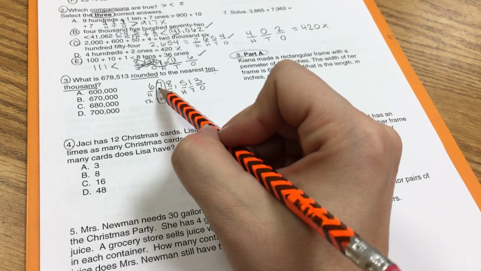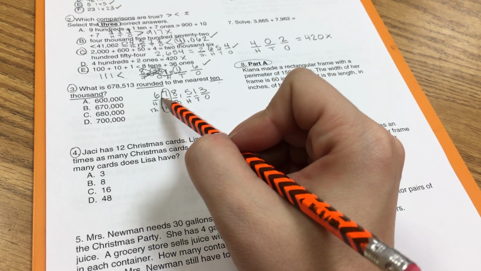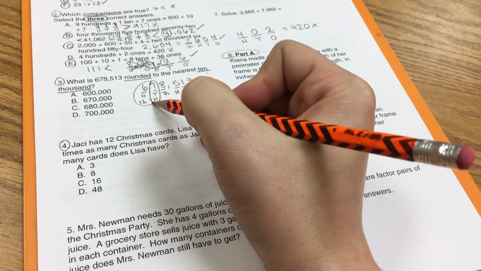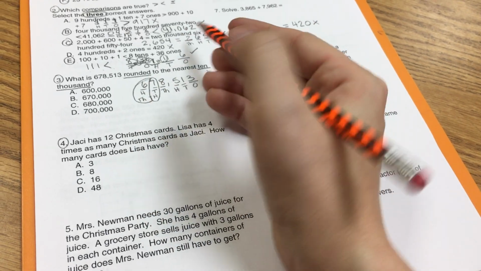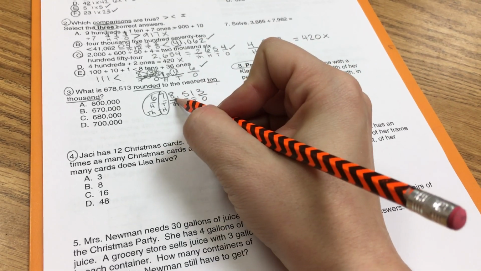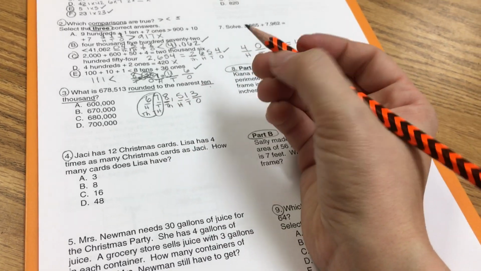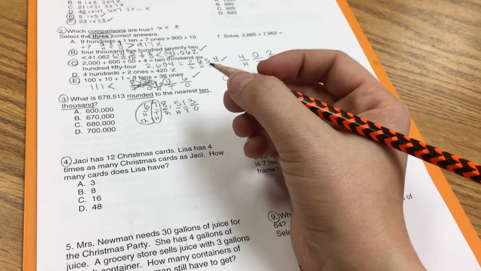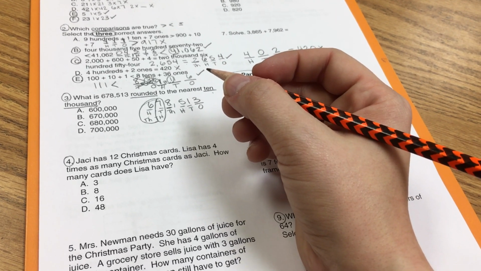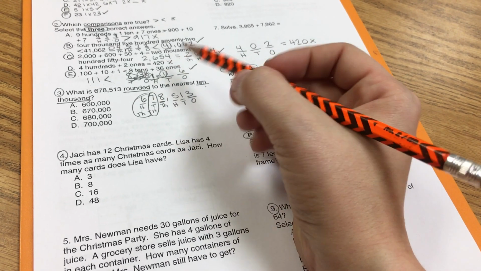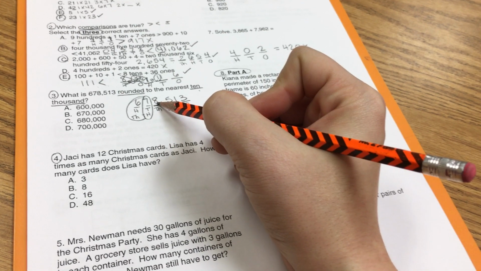Remember, when we round, we circle, but we also want to circle everything before. Then we need to look at our neighbor next door. Our neighbor next door is an 8. Remember, if it is 5 or more, we let it score. If it's 4 or less, we let it rest. So 8 would be in 5 or more.